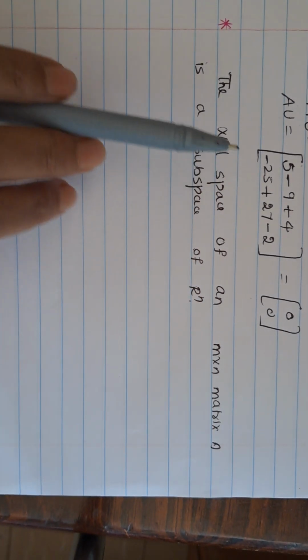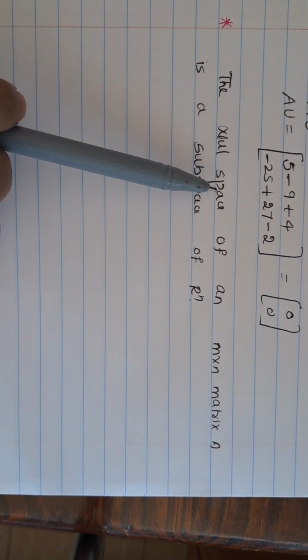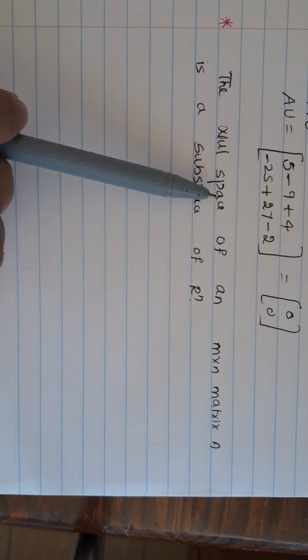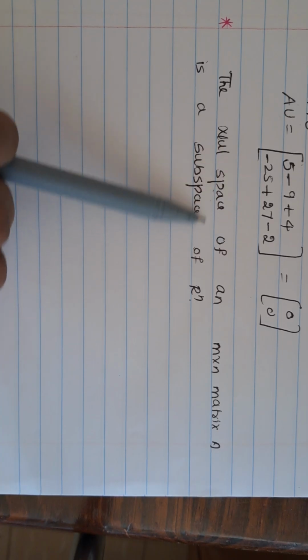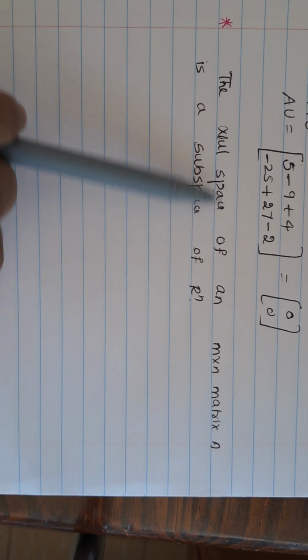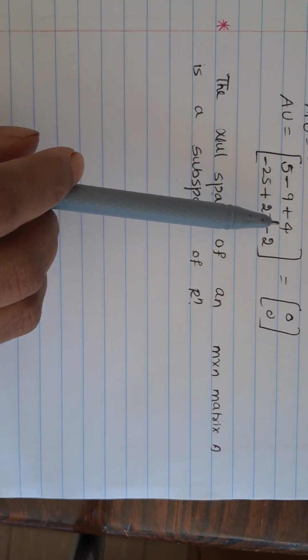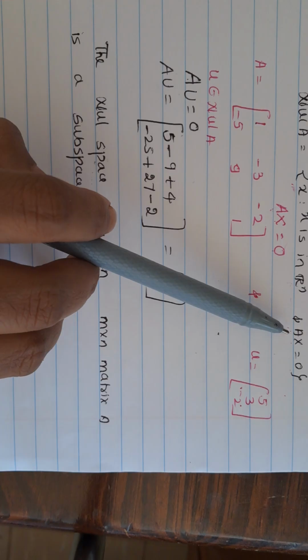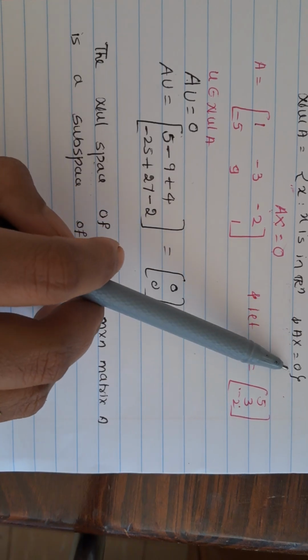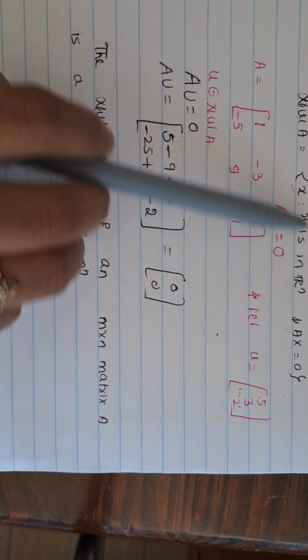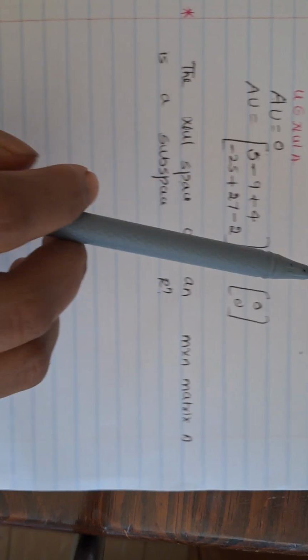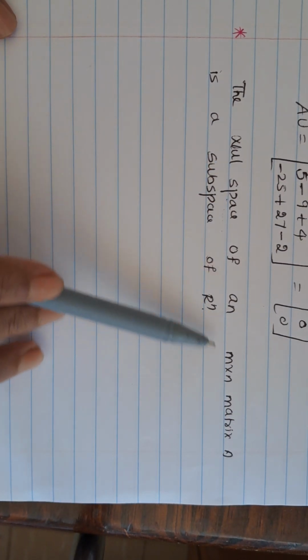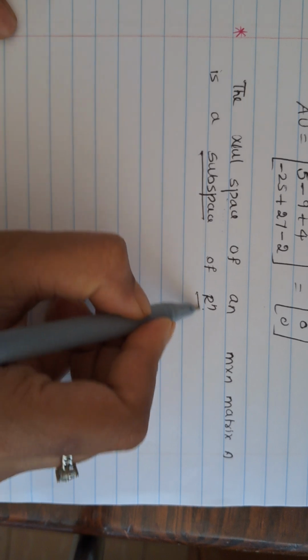If you consider the null space of an m cross n matrix, as we defined, it is the set of x satisfying A into x equal to 0, where A is any m cross n matrix. So the collection of all the possible x's, the null space of an m cross n matrix A, is a subspace of Rn. It will always be a subspace of Rn.